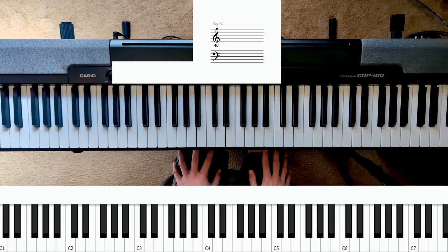The first type of chord we're going to look at is triads. So a triad is a 3-note chord. We can easily build a C major triad by playing the first, third, and fifth note of the C major scale.